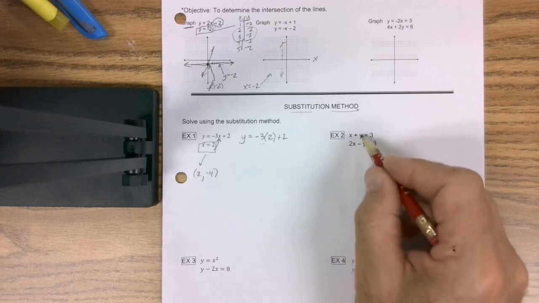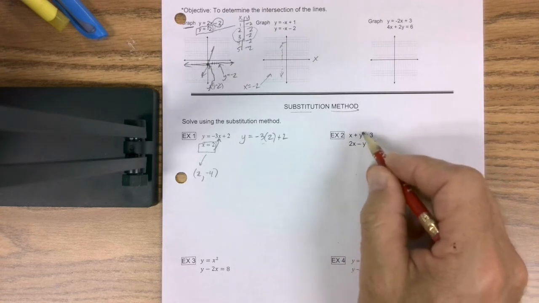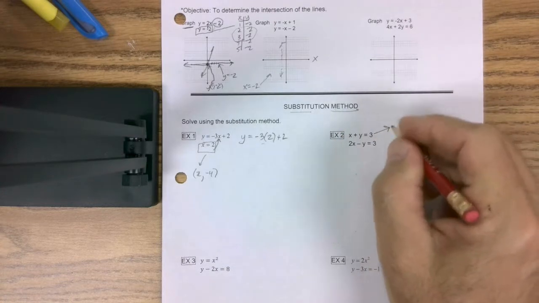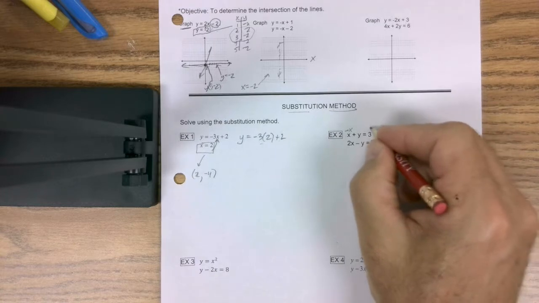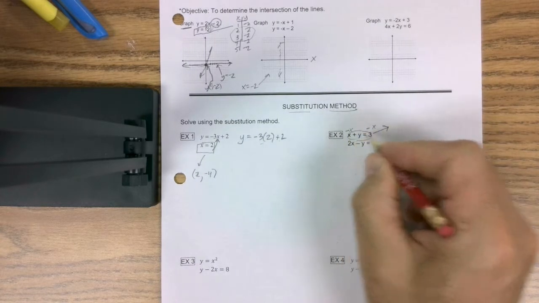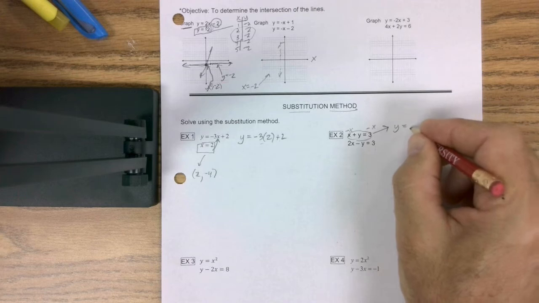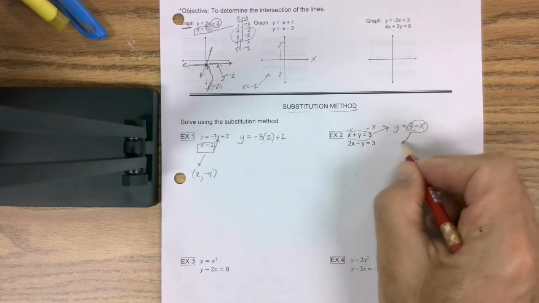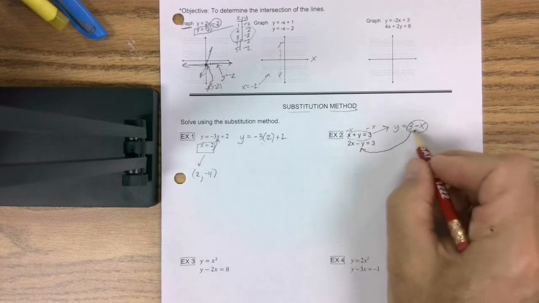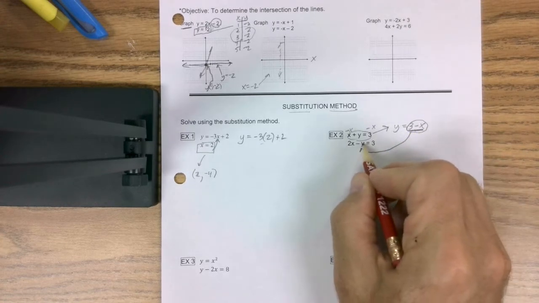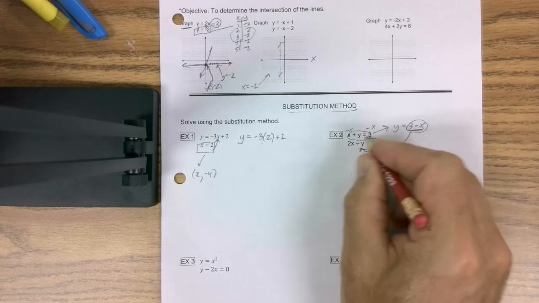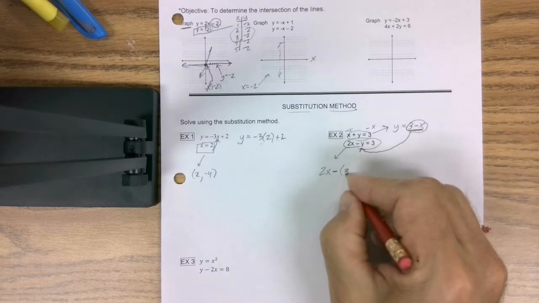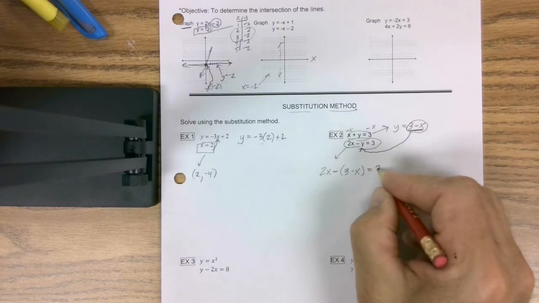All right, this one, I'm telling you right now, I would never use substitution, because look, if I added these right now, these would cancel. You see that? But it says to use substitution, so let's practice it. When it says that, what that means is you have to isolate one variable. And I'm going to subtract x from both sides, so I get y equals 3 minus x. And now I'm going to put this into the other one. You see, this stuff equals y, so I'm going to substitute it in for y, but be careful with that negative. So I'm going to take this, 2x minus (3 minus x) equals 3.